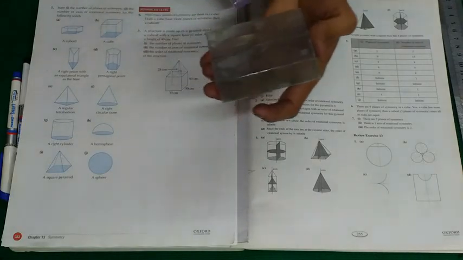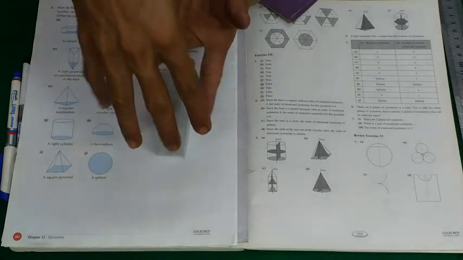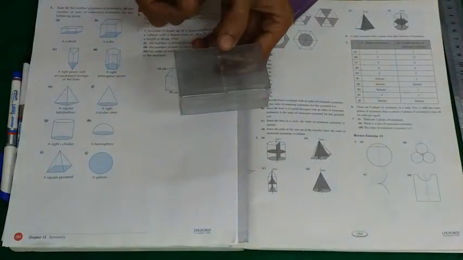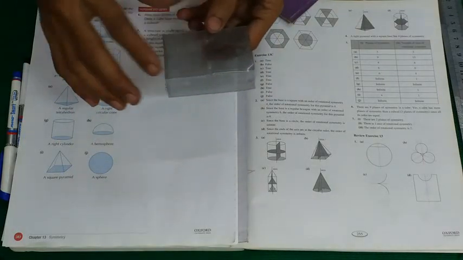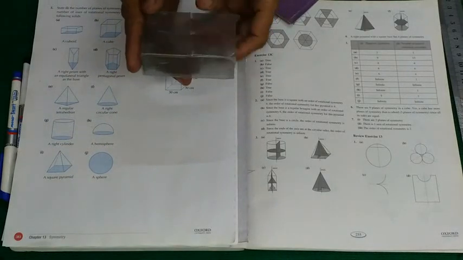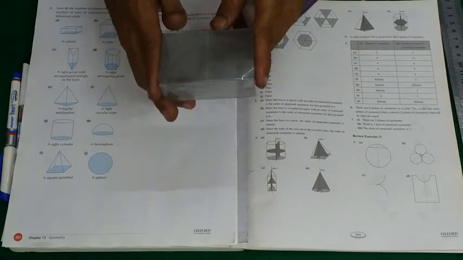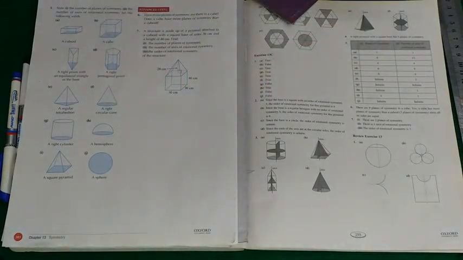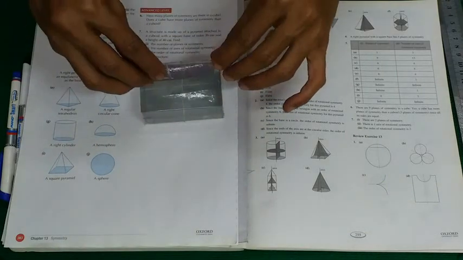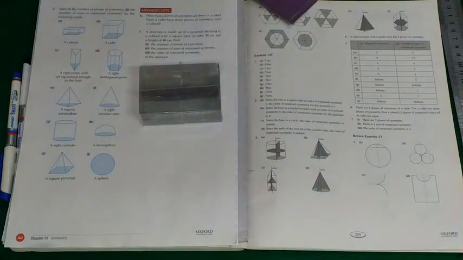So there have been two planes of symmetry: one entering from the top and coming out at the bottom, or from the front till the back, and the other from here till here, or from this side to this side. The last plane of symmetry is going to be from this side to its opposite side. So we can say there are going to be three planes of symmetry in the case of a cuboid.